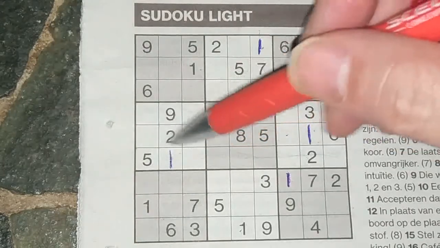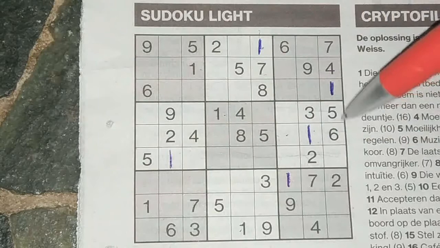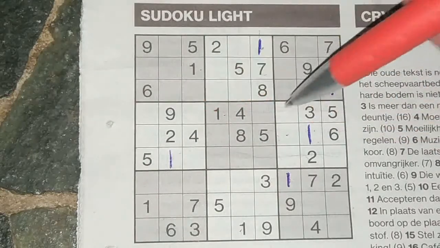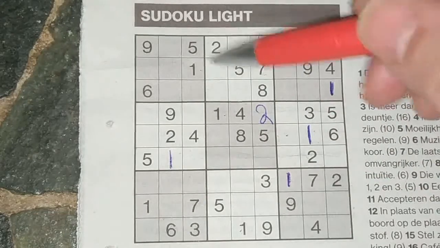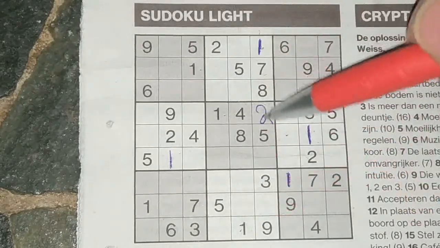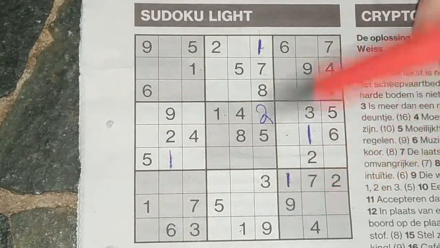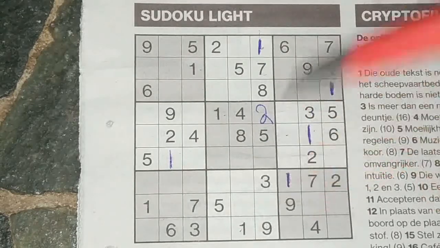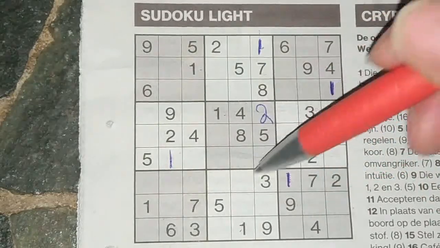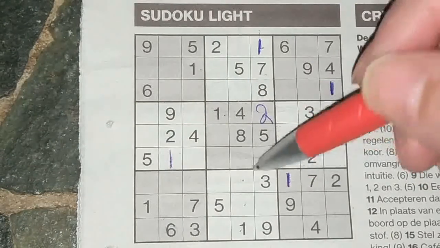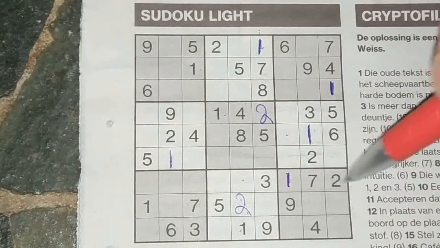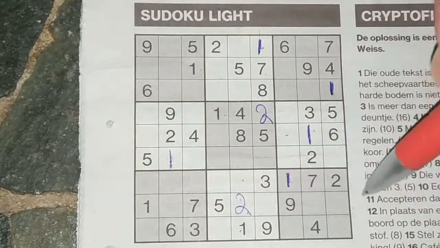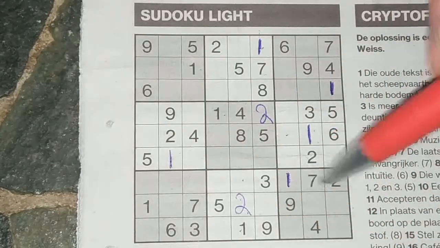two in this row, two in the middle row. So in the row above, the only place for the two should be there. Two in this column, two in that column. So in the middle column, the only two places for the two should be here or there. But I see here two, no two there. Two should be here.